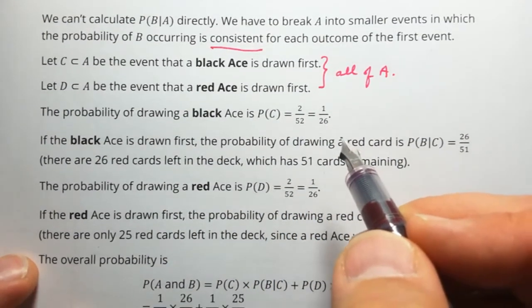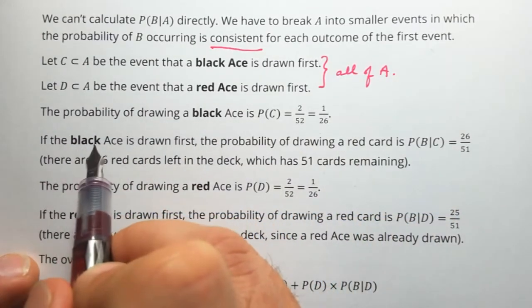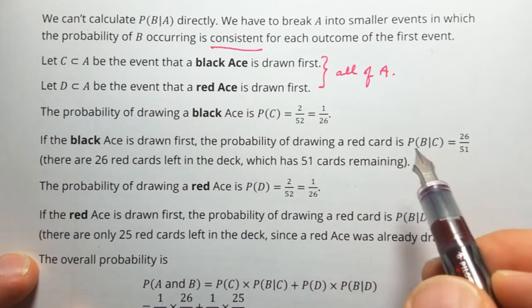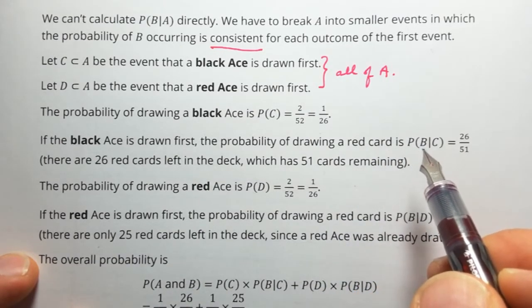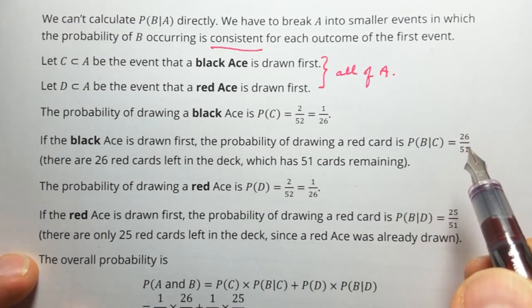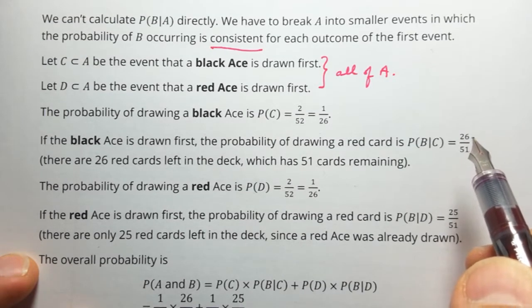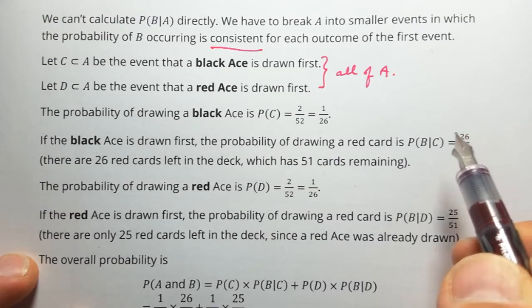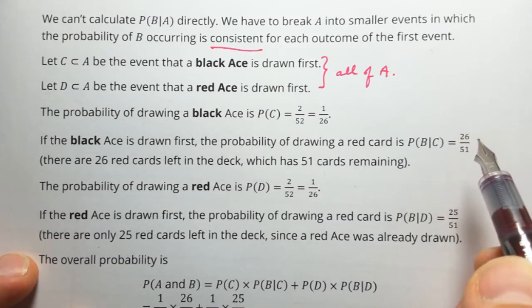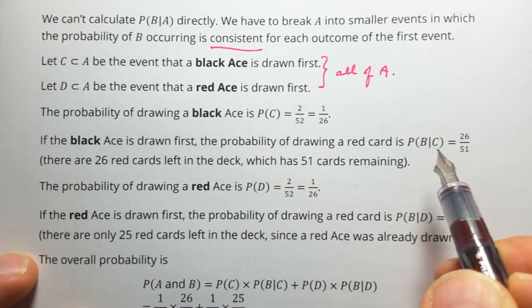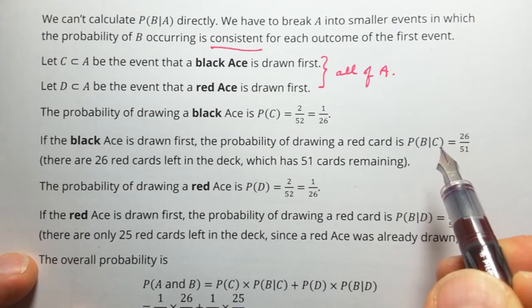Now here's the part that really matters, so pay close attention. If the black ace is drawn first, the probability of drawing a red card is the probability of drawing a red card given that a black ace was drawn first, B given C. That's 26 out of 51. There are 26 red cards left out of 51 cards. A black card was drawn first, so all of the red cards are still there, all 26 of them. So that's the probability for B, given that we only took out a black ace to begin with.